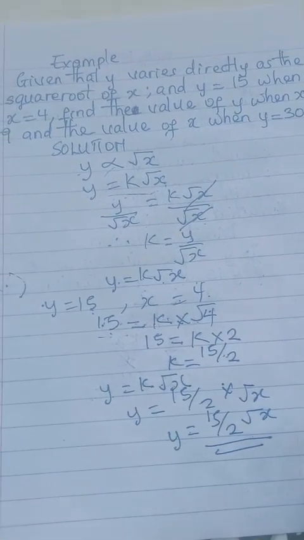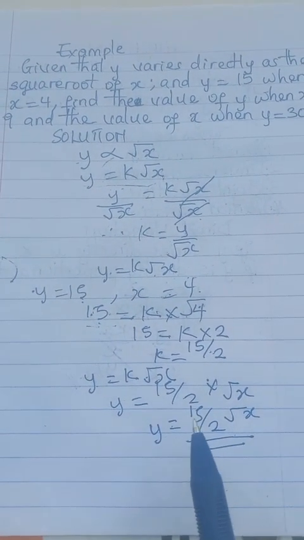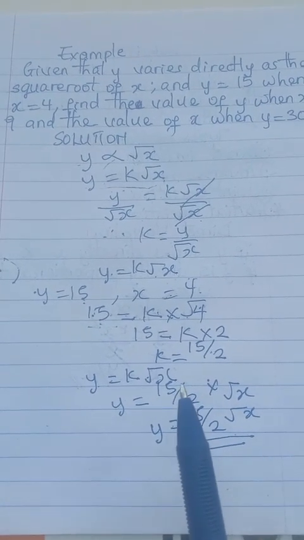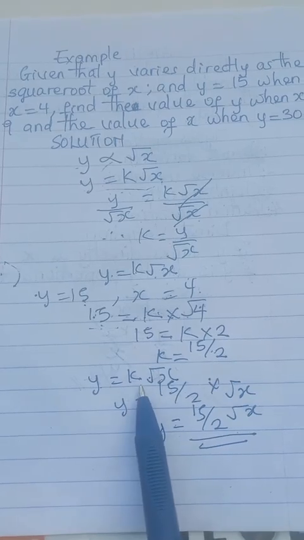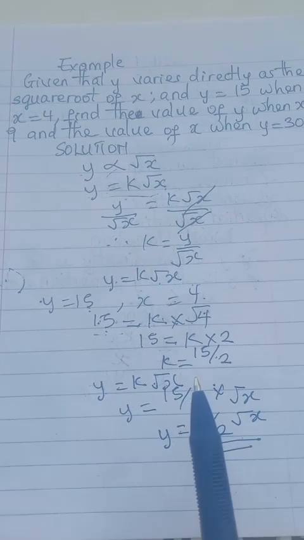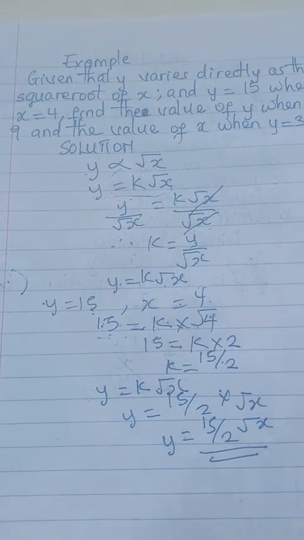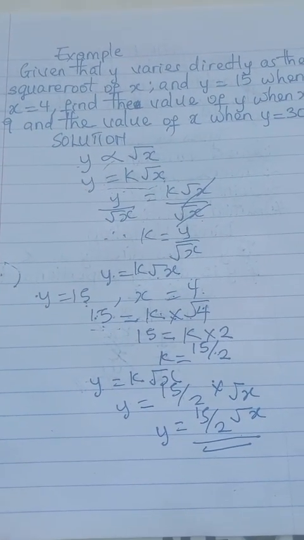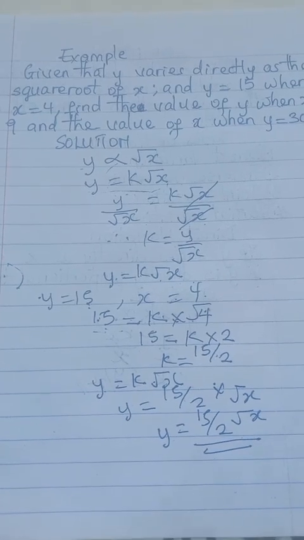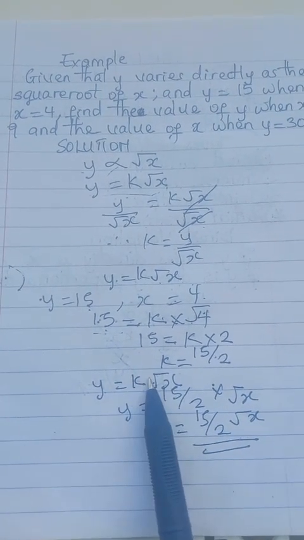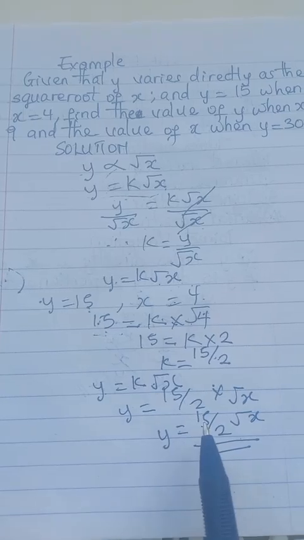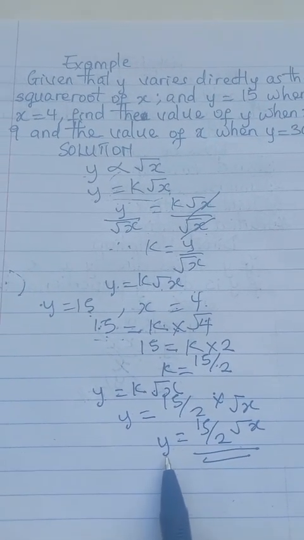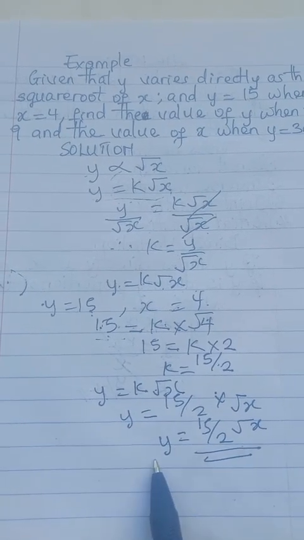I know some of you might have the question of why we only wrote the value of k and not the values of y and x. The reason is that k is a constant, it doesn't change. Y can be anything, x can be anything, and they will give you those in the question they want you to solve. But k may not be given most of the time. It's a constant, so the value doesn't change. That's why it is only k that we place in the formula instead of the values of y and x, because they are not constants.